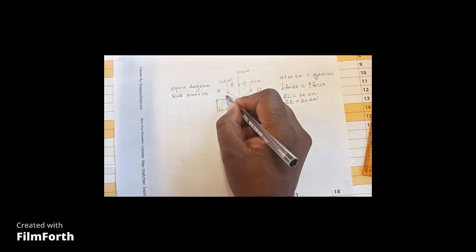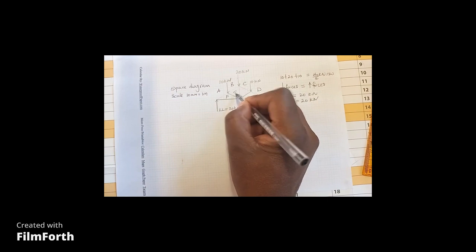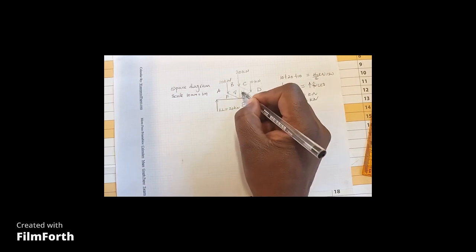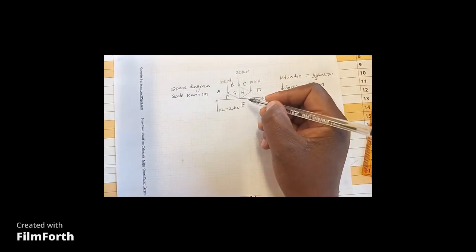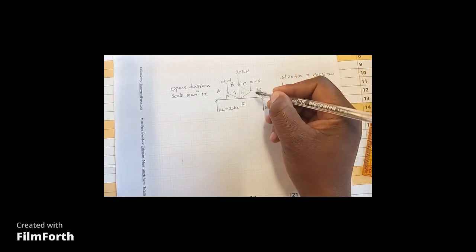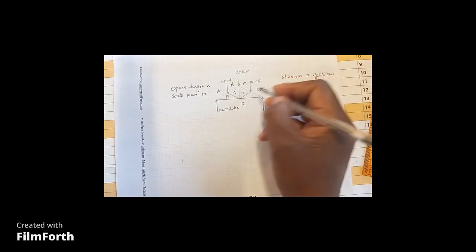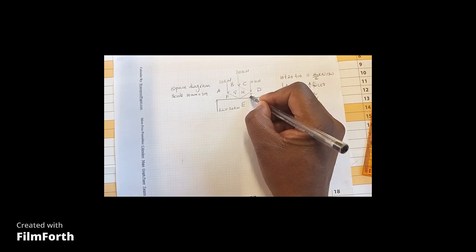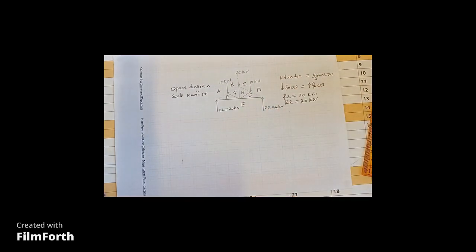This is going to be F, G, H. Sometimes we skip I because it can confuse us with the number one, so you can go from H to J, or you can still use I, which is still fine.